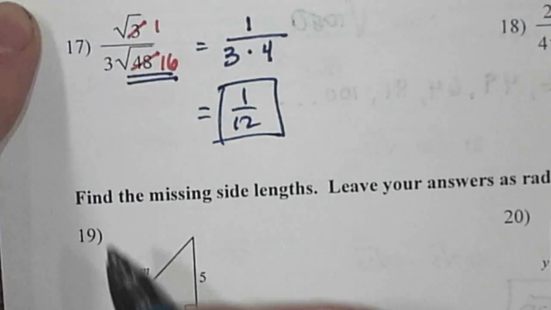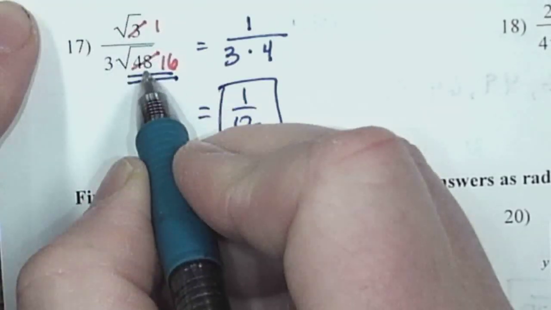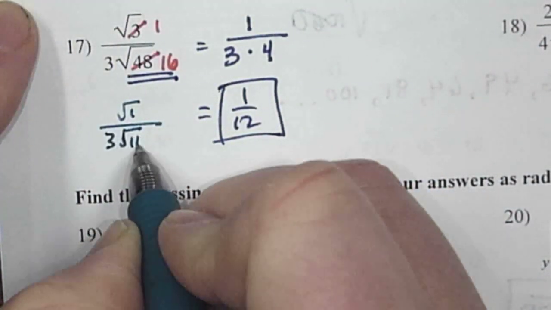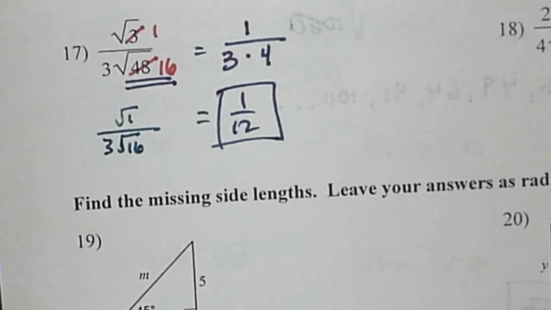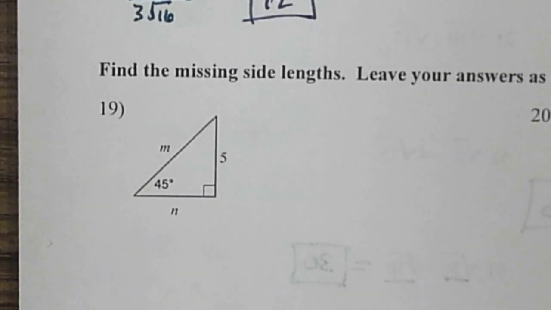Okay, let me write that out a little bit. Once I reduce the 3 and 48, I get square root of 1 over 3 square root of 16. Square root of 1 is 1, and the square root of 16 is 4. All right, from here, see if I still have my picture. I drew a picture.